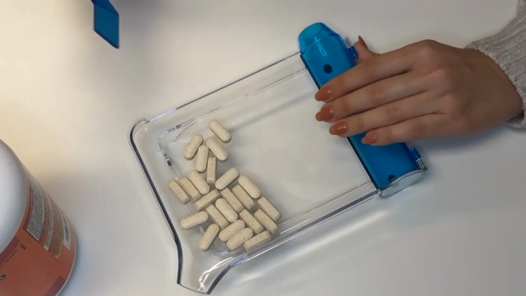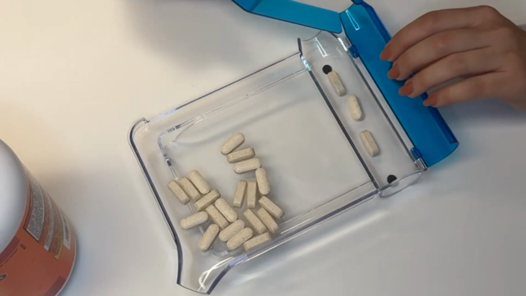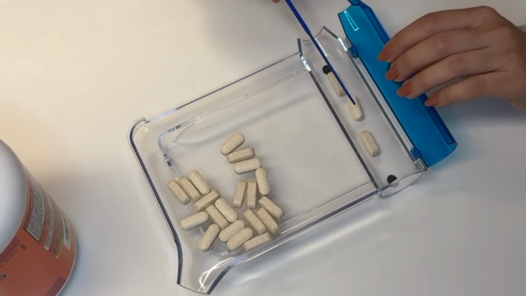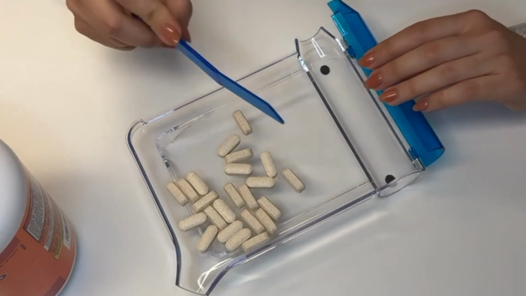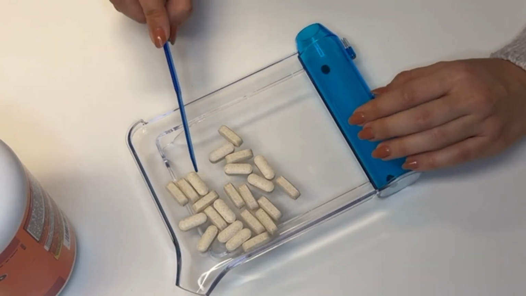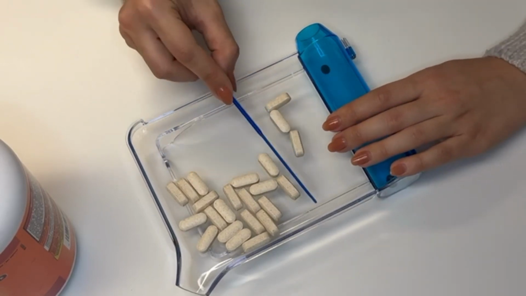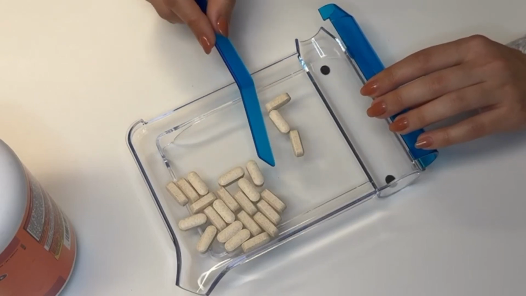What do I mean by counting 3? Like this. 3. I just took 3 tablets. So for example, let's say we are counting 30 tablets. So I'm taking 3 tablets and counting by 10. 3 tablets, but I'm counting like this.